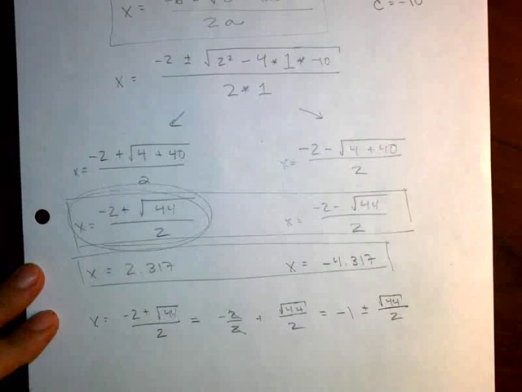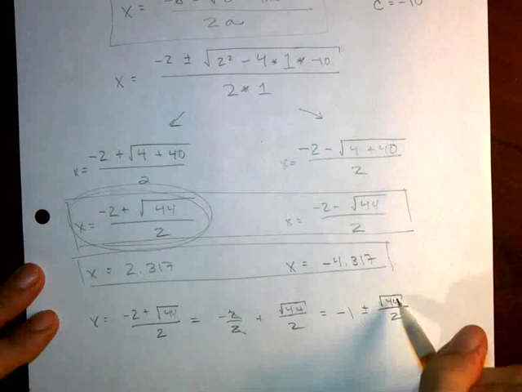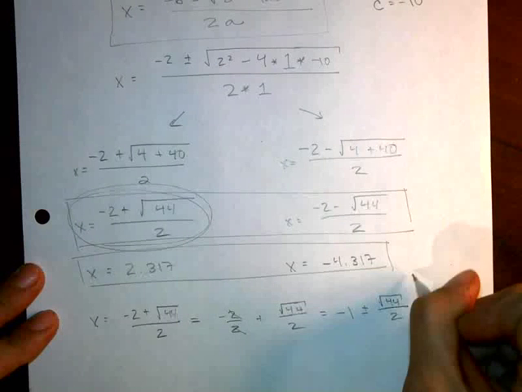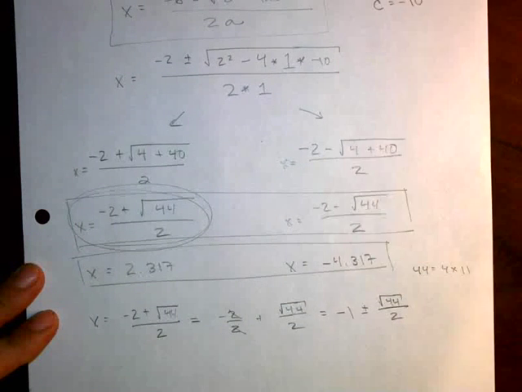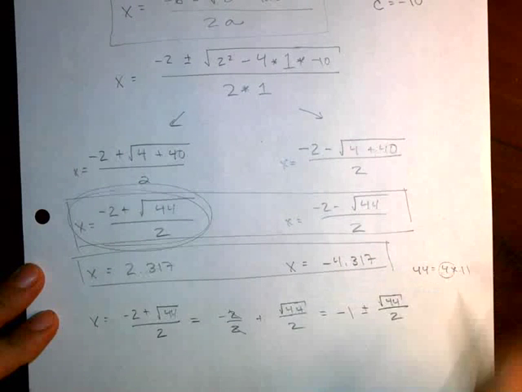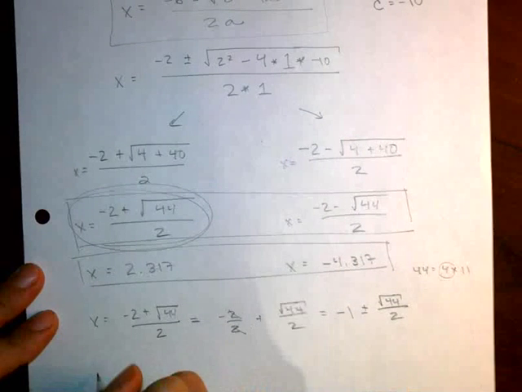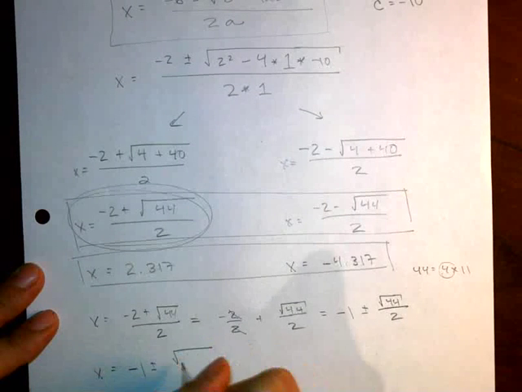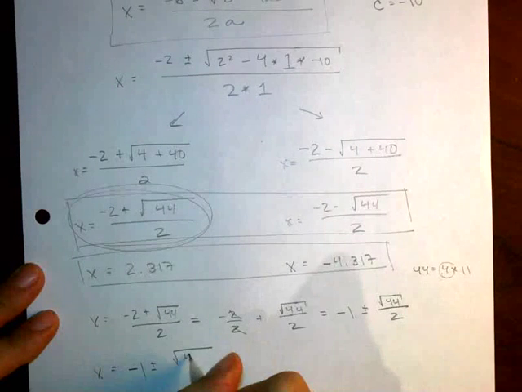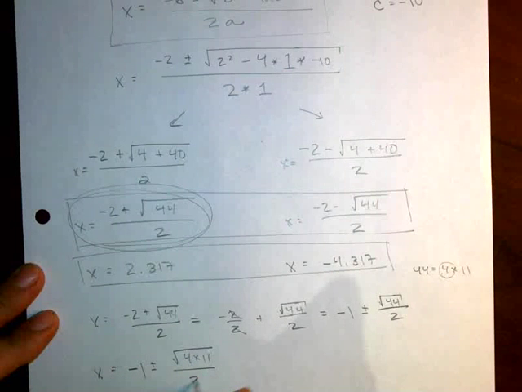That's true. We could even simplify this further, which is I could write 44 as 4 times 11, and 4 here is a perfect square. So I could write that as negative 1 plus or minus the square root of 4 times 11, divided by 2.